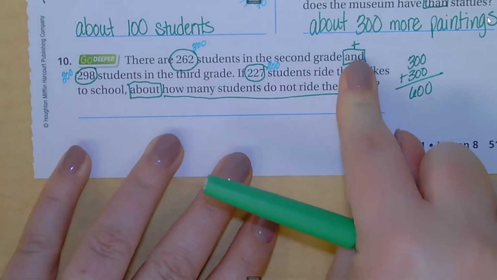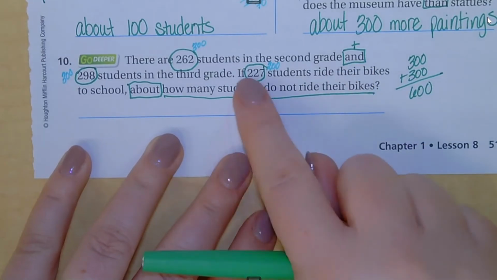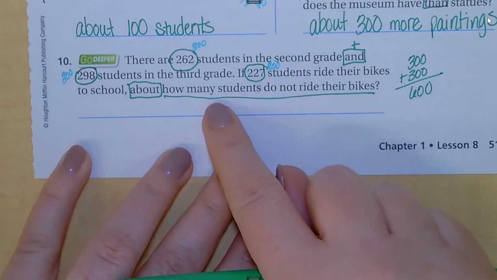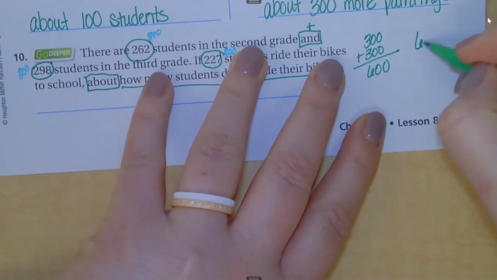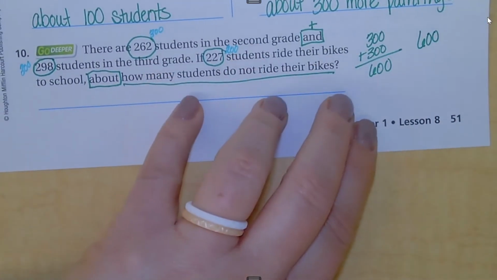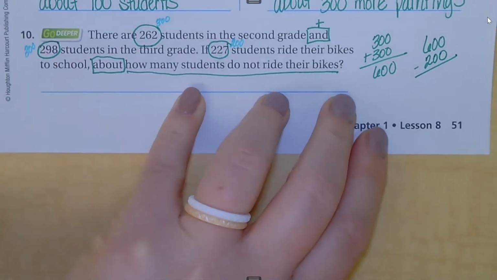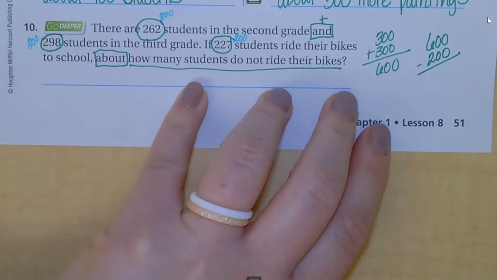And my clue word right here reminds me to do that. So if 200 of those students ride their bikes to school, how many do not? So we have about 600 students, okay, and about 200 of them ride their bikes to school. And we want to know how many don't, so we need to subtract to find the difference.